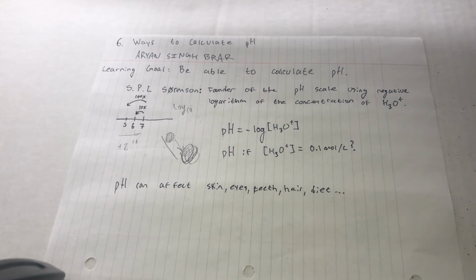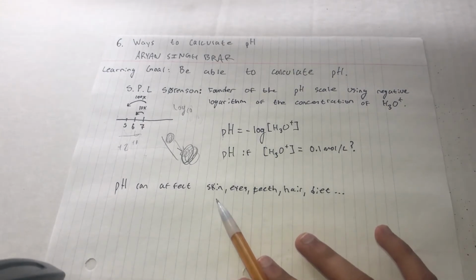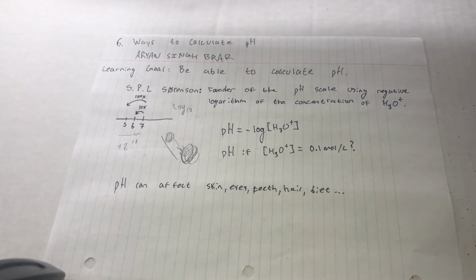The Canadian government has a whole research team dedicated to testing the pH of our water, because the pH of the water can affect the health of our skin, our eyes, our teeth, our hair, and even our diet in good and bad ways. So they have to make sure it stays at a relatively neutral pH level.